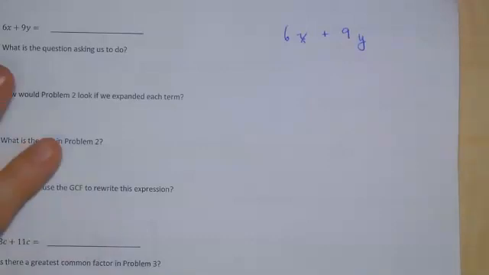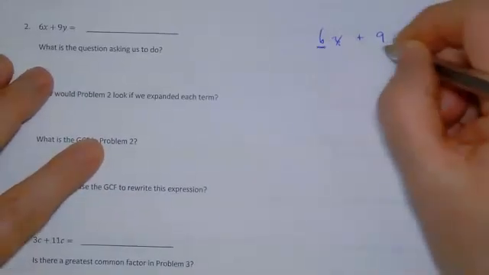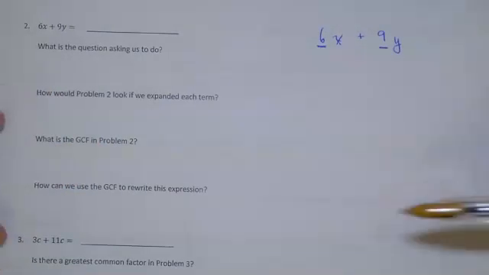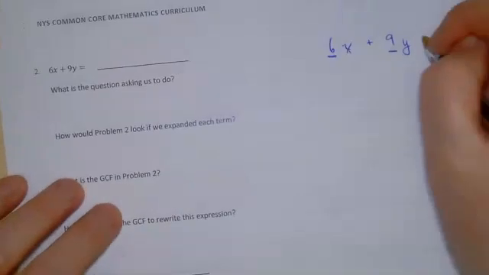In this case, we don't have the same letters, so I have to look at the number 6 and 9 and say, what can I divide out of both of those that's the same number? The same number goes out of 6 and out of 9. Exactly right. So the 3 ends up on the outside of the parentheses.